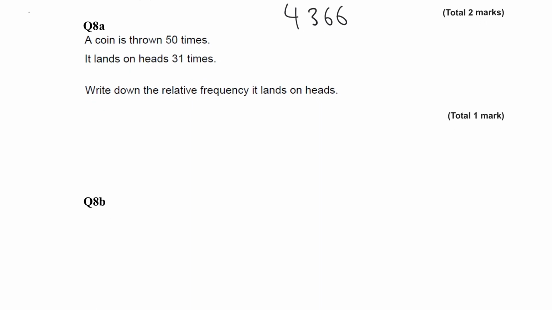Okay, so it says a coin is thrown 50 times and it lands on heads 31 times. And it wants us to write down the relative frequency it lands on heads. So 31 is heads out of the 50. So 31 divided by 50 is 0.62. You can either write it as a decimal or you can write it as a percentage, which would be 62%.